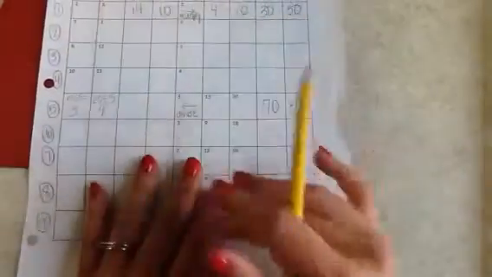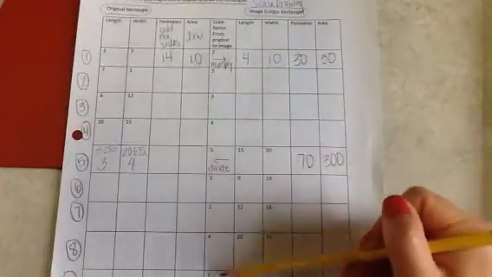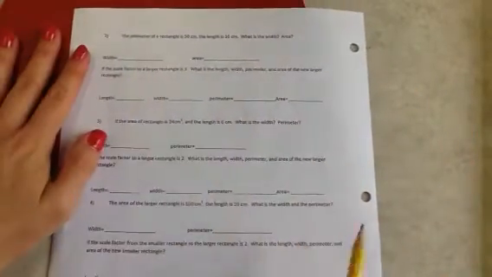So the rest of that you're going to do on your own after the video stops. So you're going to do these 3 and these last 4. Turn to the back. So that was hole number 1. So number 2, so that's step 2.